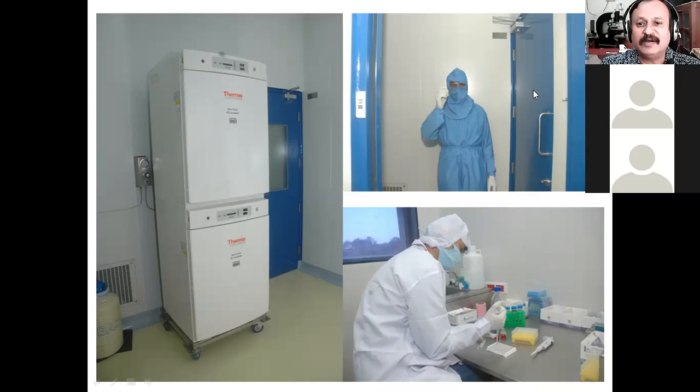Can you see my cursor moving? Yes, sir. Okay. So he has already entered from this door. And then on the left hand side, there is another blue colored door. So he has to enter that door again. And when he enters that door, then he will be able to enter. This is the tissue culture facility actually. So there is not just one door, but there are two doors through which he has to come inside.